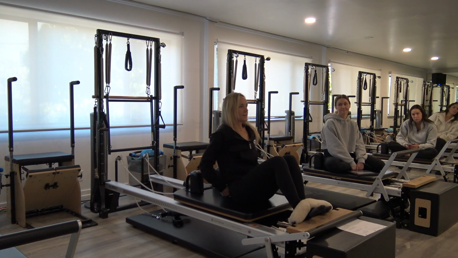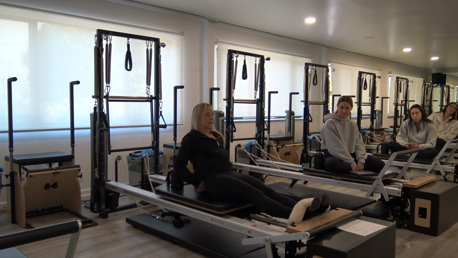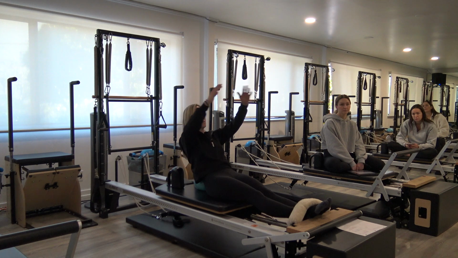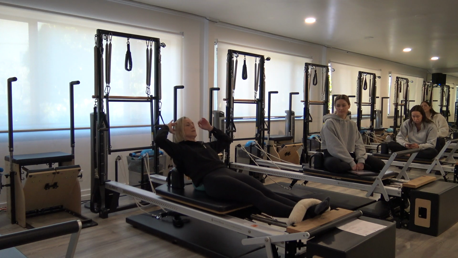Even straight legs to make this harder, you can do it here too, this series. Circles, all that fun stuff.